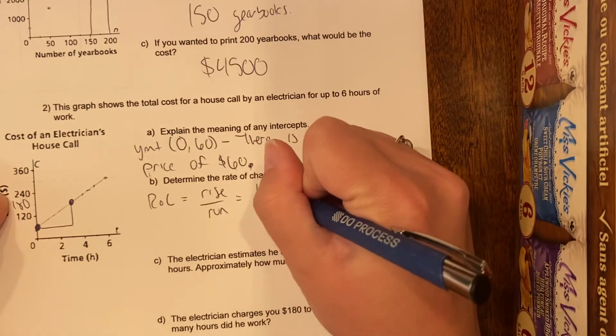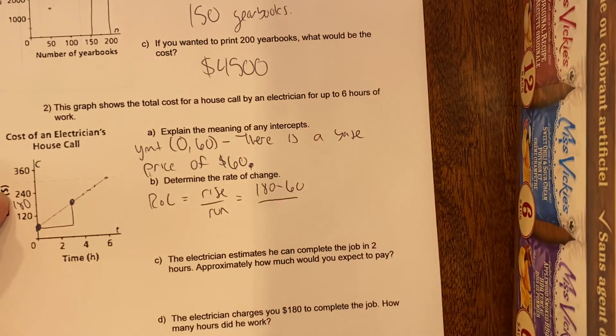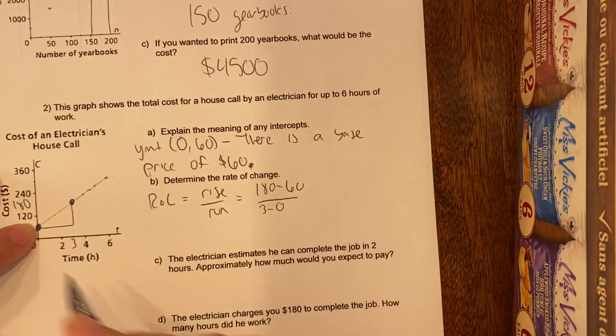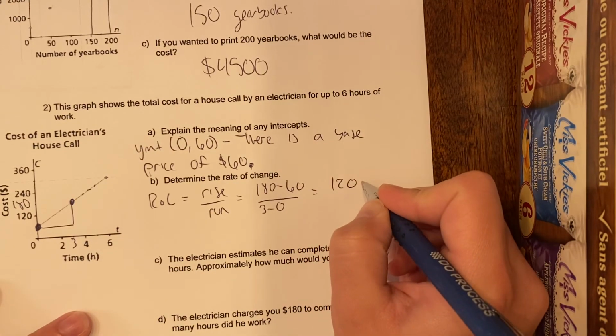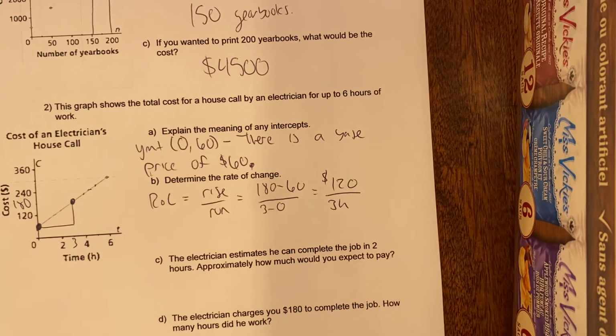I'm just going to write my thoughts down here. 180 minus 60, because that'll give us how much we go up by. And run. We go from 0 hours to 3 hours. So 3 minus 0, because it's only 3 hours that have elapsed. That'll be 120, I forgot to put my units on here, but dollars over 3 hours.